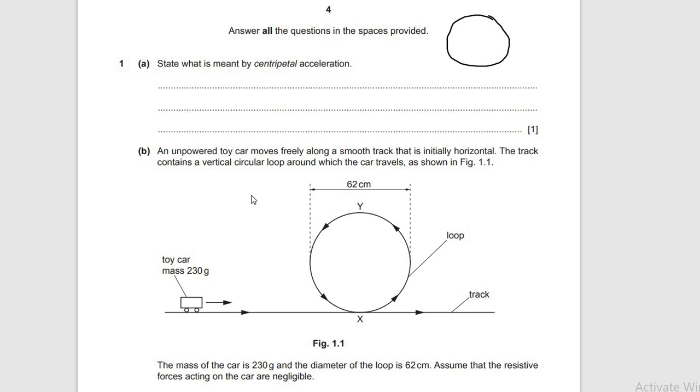the direction of the particle. Now, let's assume this is a particle. For the body to be in circular path, the velocity of the particle must be tangential to the circle.